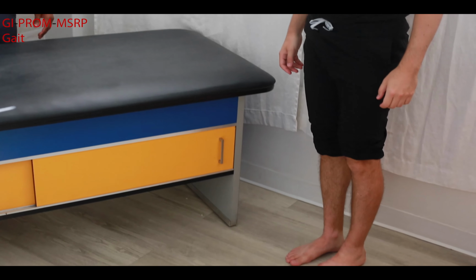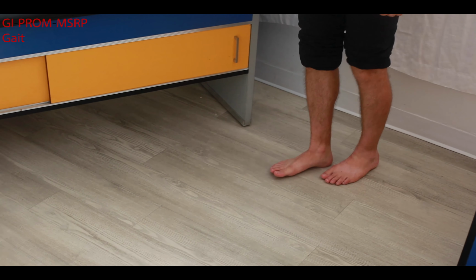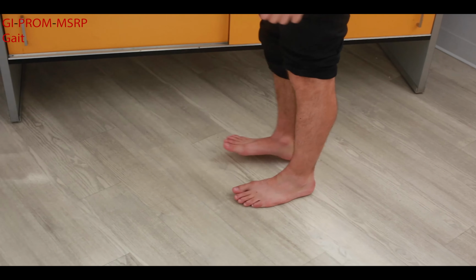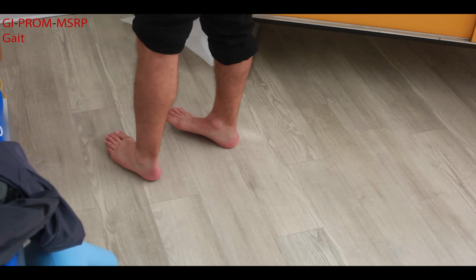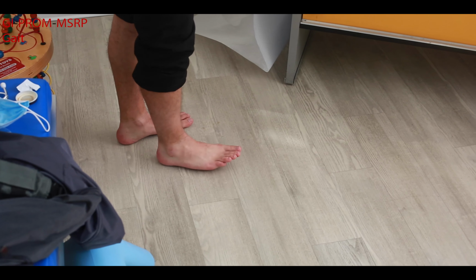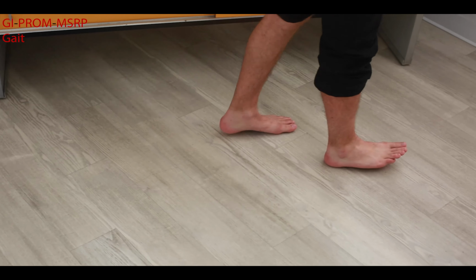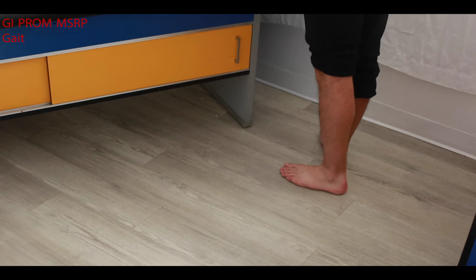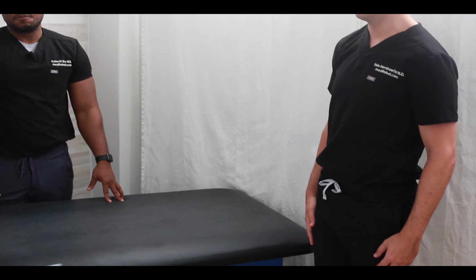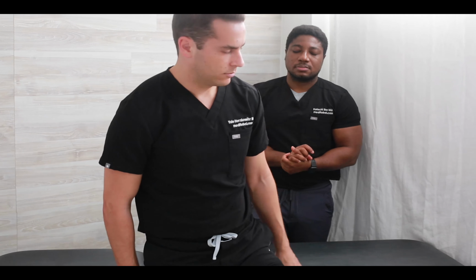So I'm going to have him walk from here and back. Sorry, you need any help? Any support? No, I'm okay. Okay. Just don't put too much pressure on this side. Okay. So you can see he limps. So you can sit back down.